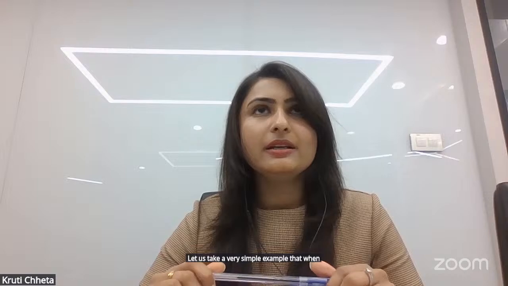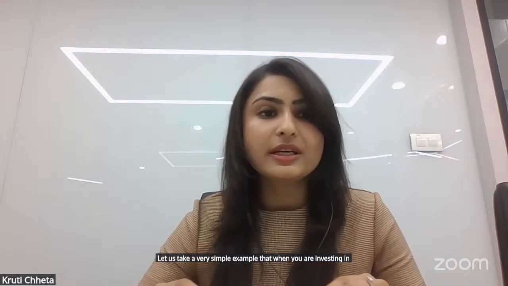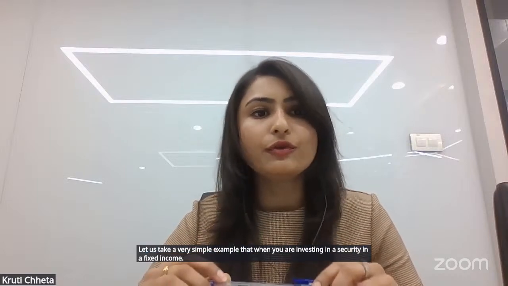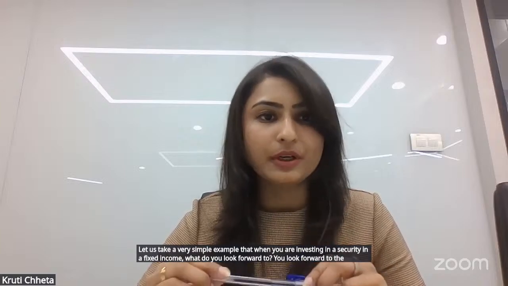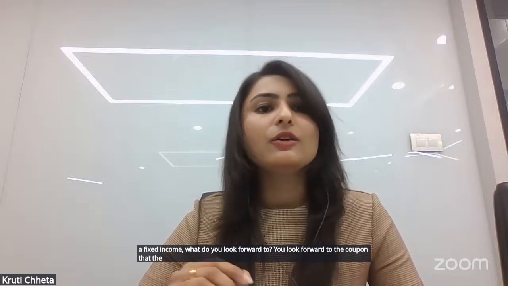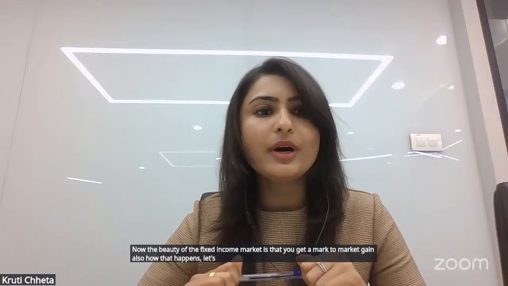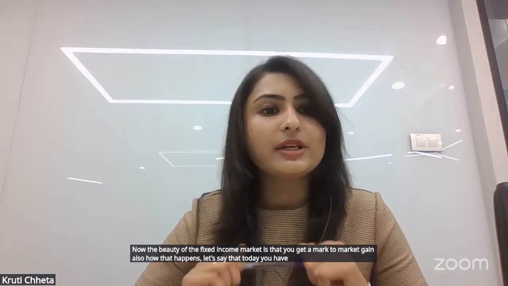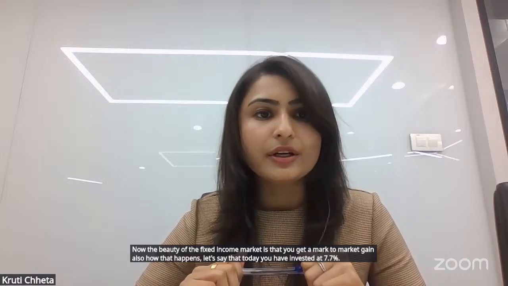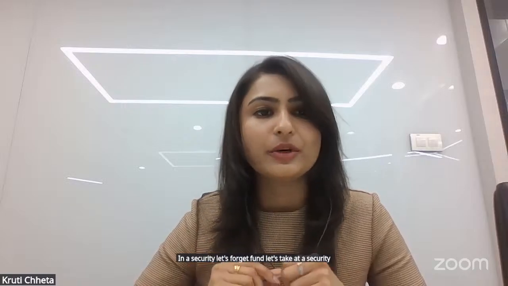Let us take a very simple example. When you are investing in a security, in fixed income, what do you look forward to? You look forward to the coupon that the security is going to deliver. Now, the beauty of the fixed income market is that you also get a mark to market gain. How does that happen? Let's say that today you have invested at 7.7% in a security. Let's forget the fund and take it at a security level.